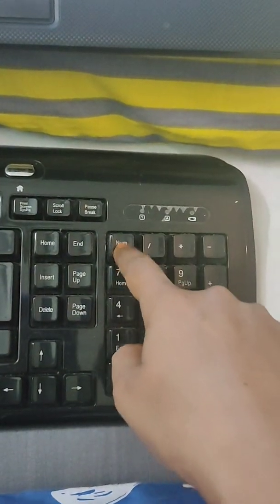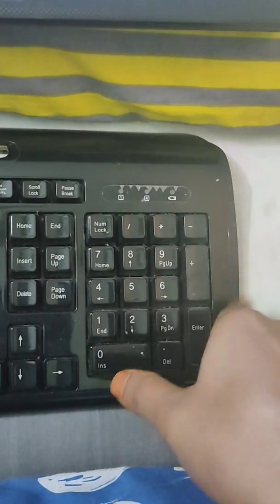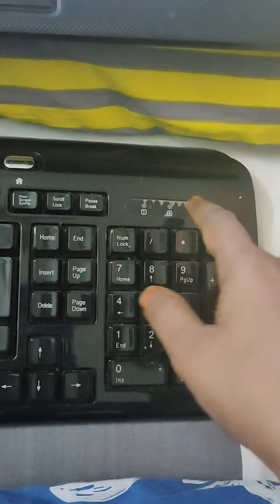After using the numeric keypad, please don't forget to turn off this numlock key. Meaning, as soon as your work is done, similar to caps lock, you should turn numlock off as well, then your procedure will be complete.